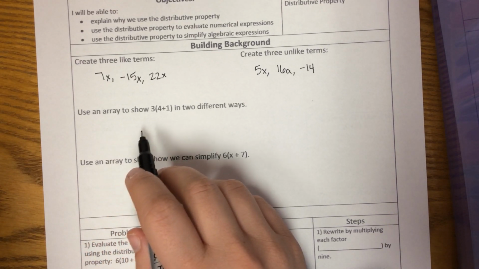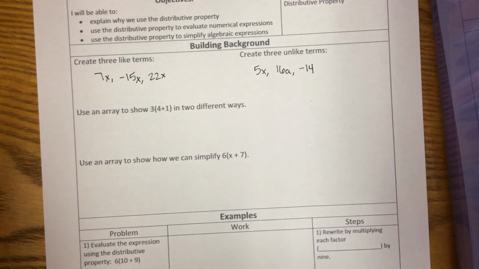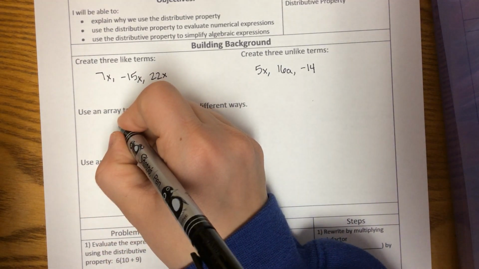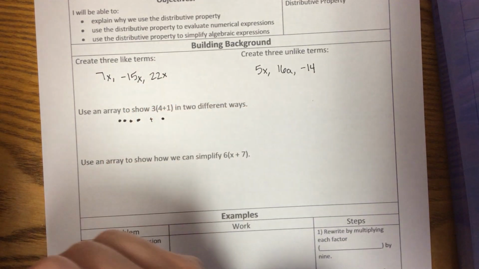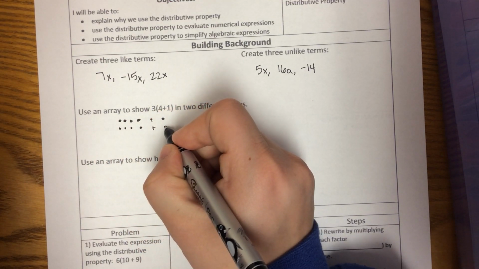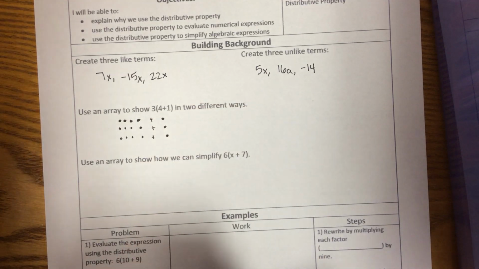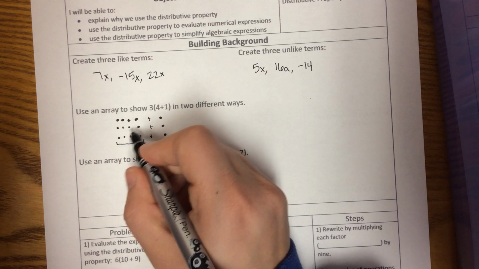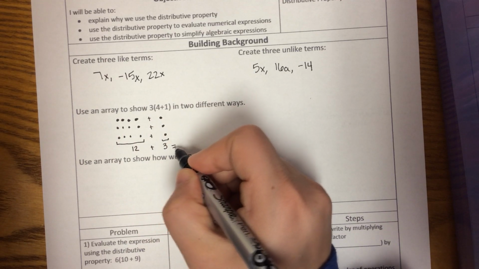Okay, we're going to use an array to show 3 times the quantity of 4 plus 1 in 2 different ways. So to do that, we're going to start with 4 plus 1. 1, 2, 3, 4, plus 1. And now we're going to do that 3 times. Okay, so that would be 1, 2, 3, 4, 5, 6, 7, 8, 9, 10, 11, 12. Plus, and then this is 3, so 12 plus 3 is 15.